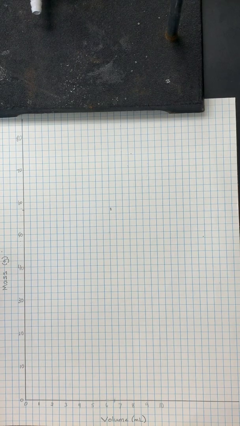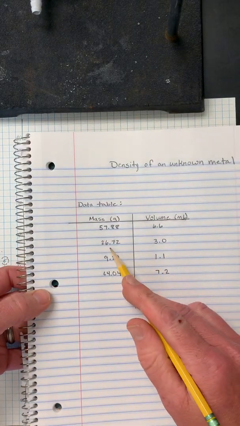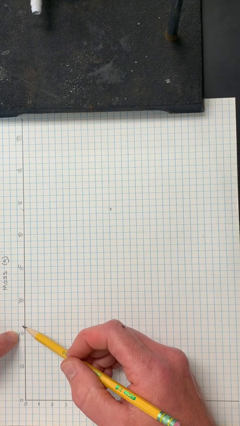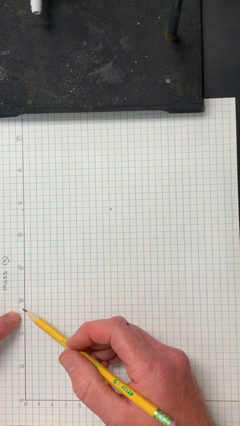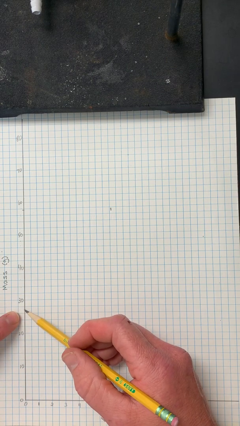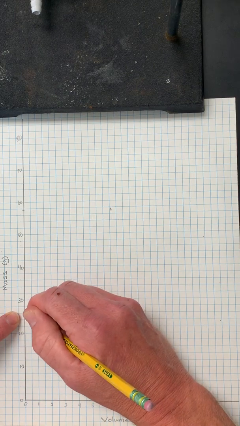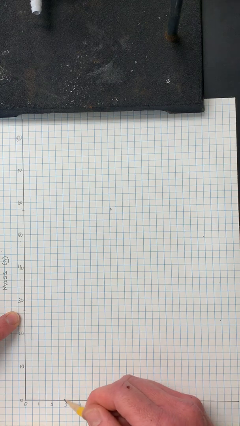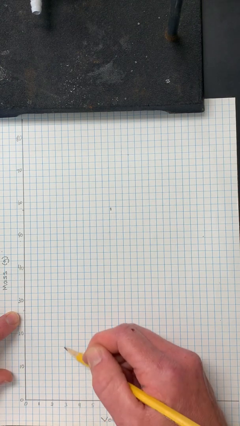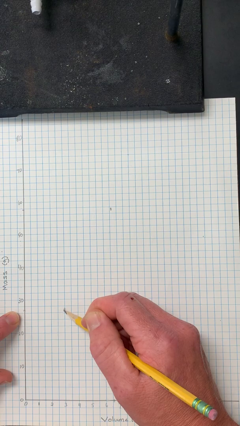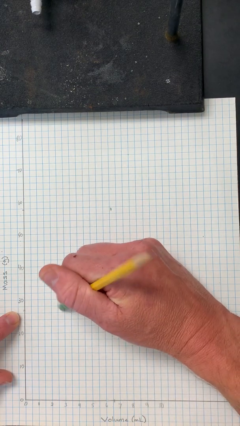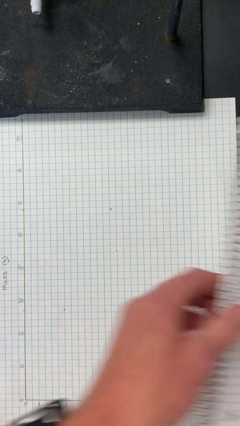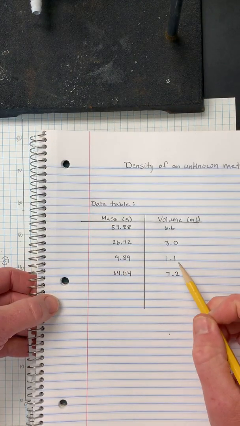Second data point was 26.72 and 3.0. So we go and find where 26.72 is, 22, 24, 26. That's 28. 27 would be in the middle. 26.72 is a little bit lower than the middle then. About right there. And 3.0, well, that's easy. There's 3 right there. So I'll follow my 3 line up. It's right there. Plot my point. And I made that a little bit too large. There we go.